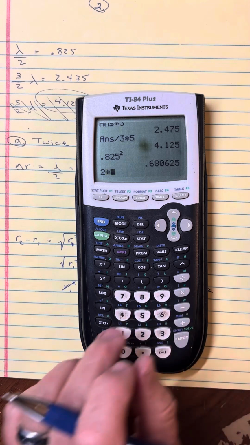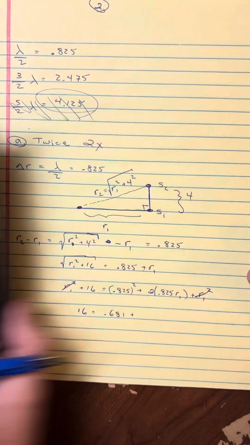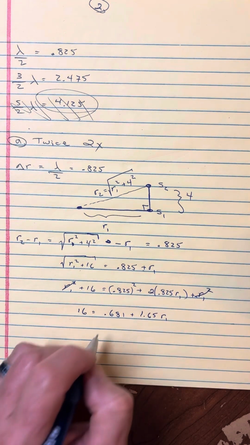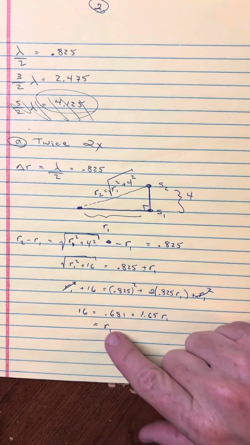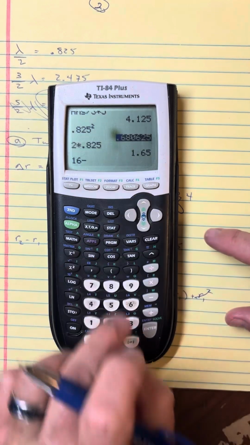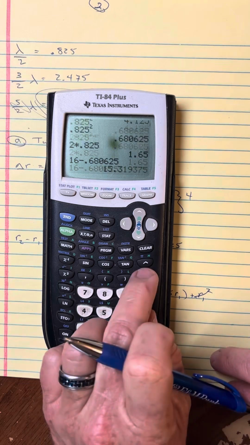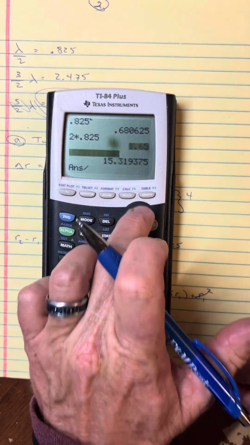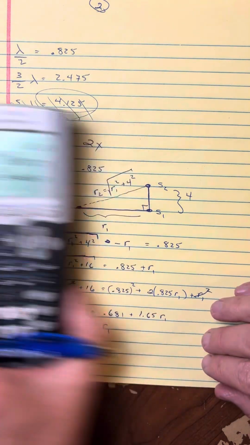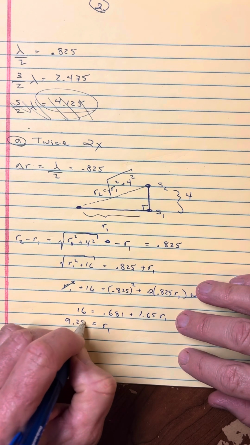And here, 2 times 0.825, 1.65 R1. And then I'll just get an R1 by taking the 16 and subtracting that number. Enter. Then divide by the 1.65 and get a distance of about 9.28 meters.